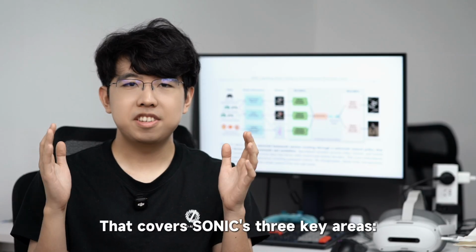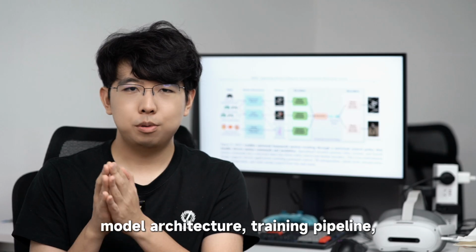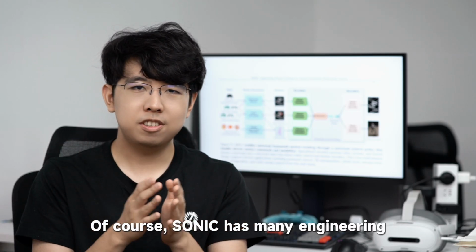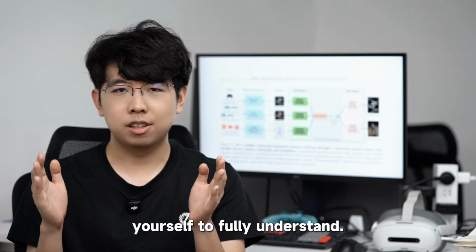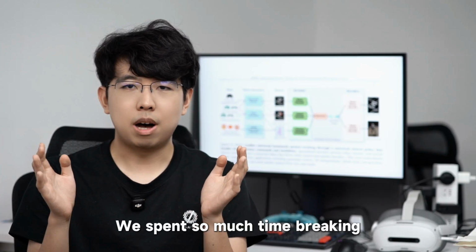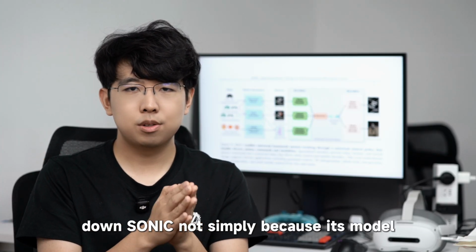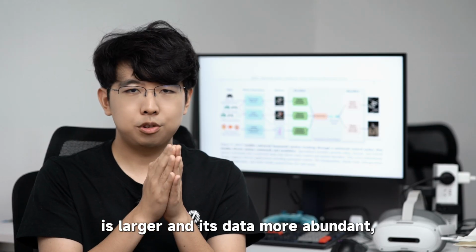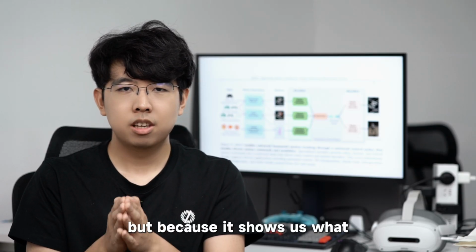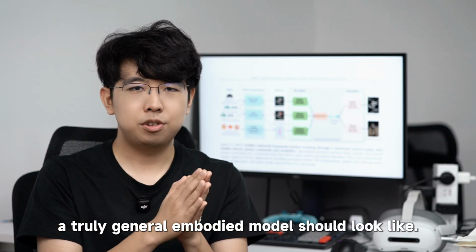That covers GEAR-SONIC's three-tier model architecture, training pipeline, and real-world deployment. Of course, GEAR-SONIC has many engineering details you will need to explore yourself to fully understand. We spent so much time breaking down GEAR-SONIC not simply because its model is larger and its data more abundant, but because it shows us what a truly general embodied model should look like.